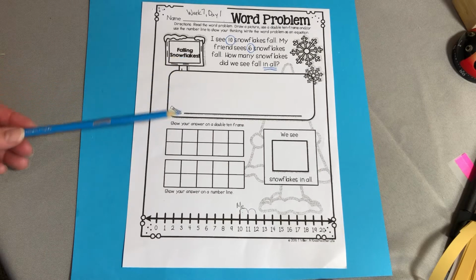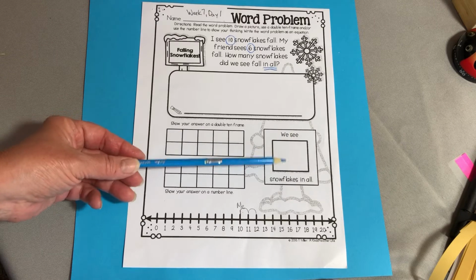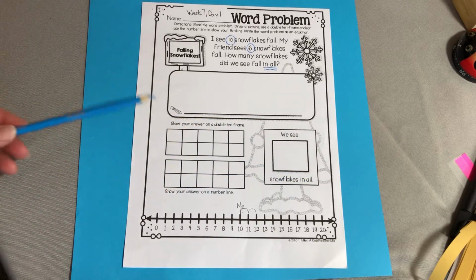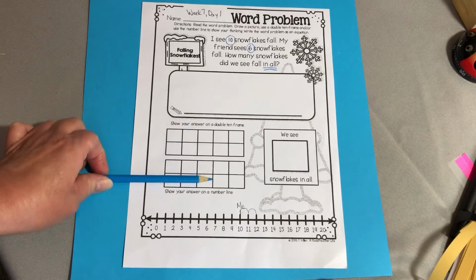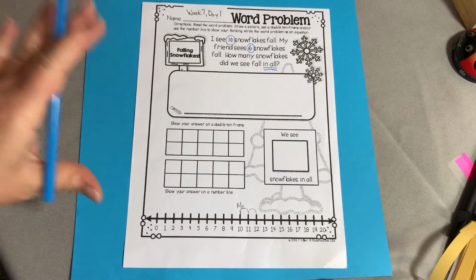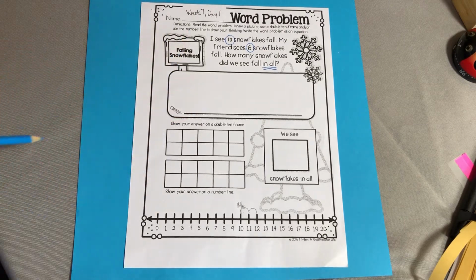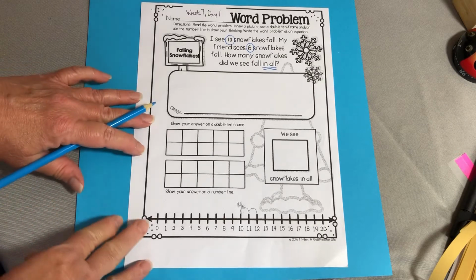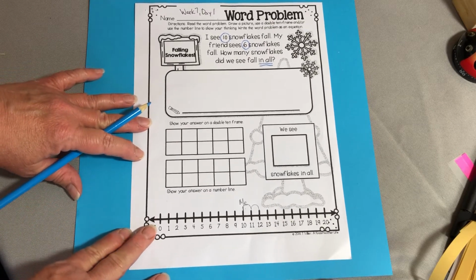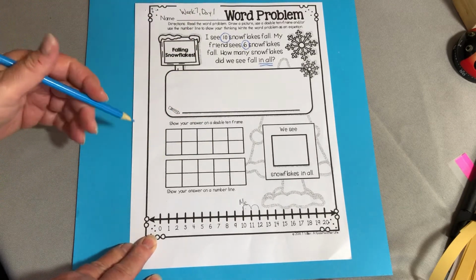So I want to show this in a drawing. I want to prove my answer. I'm going to put my answer here, what I think we see, how many snowflakes in all. And then I'm going to prove it on my 10 frames and on a number line, which we have not used very much, but there are some number lines here. So whenever you see a problem like this, you're going to want to show how you solved it, not just, oh, it's in my brain. Although that's a good way to do it. But right now we're showing our work, and that's important too. So someone who's looking at your work can kind of tell what you were thinking.